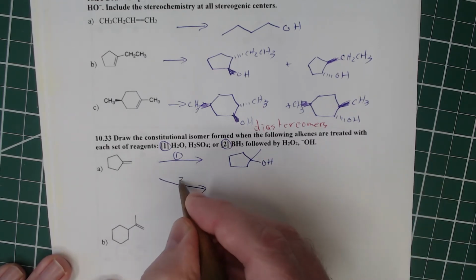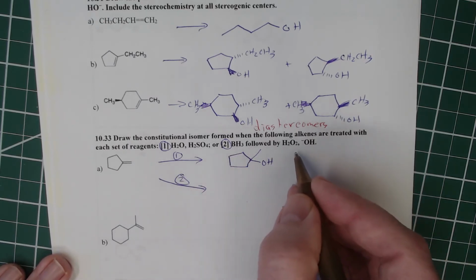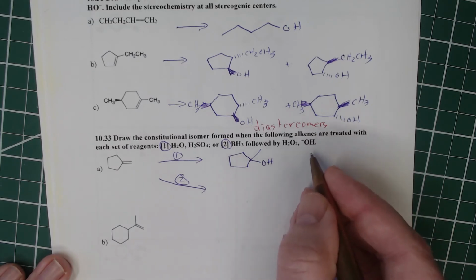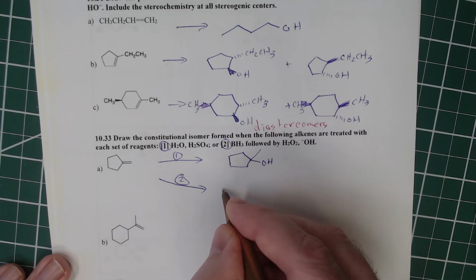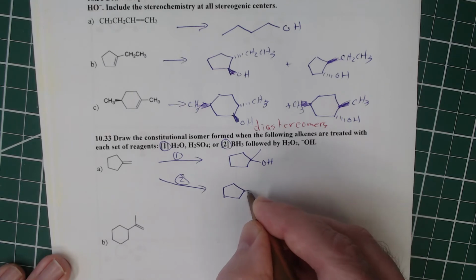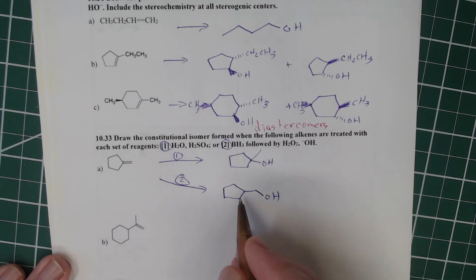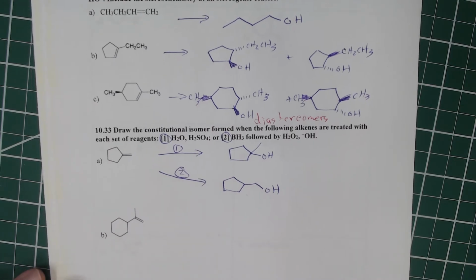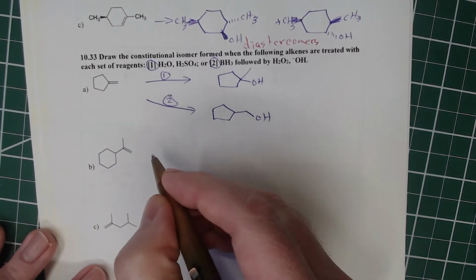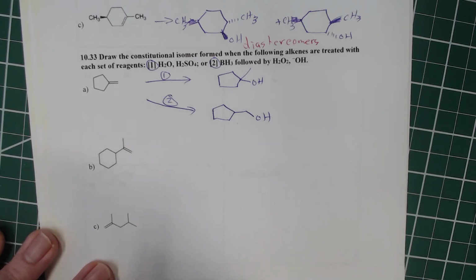For the second pathway, which is the BH3, so it's 2 steps, BH3 followed by the oxidation and base. We would get the anti-Markovnikov addition, and so the OH would go onto the less substituted carbon, and the hydrogen would end up on the more substituted carbon. And so that's the product we would get there. So now that you've seen that, you can probably do these other two on your own. So if you want to try that, pause the video for a second, and then you'll see me do it here in just a second.